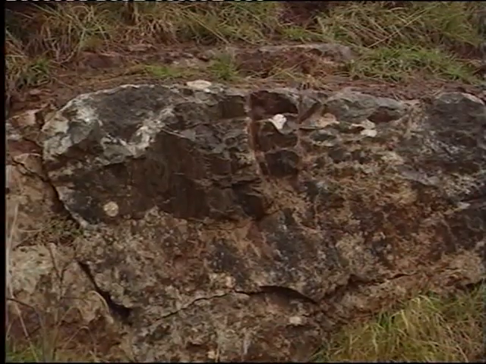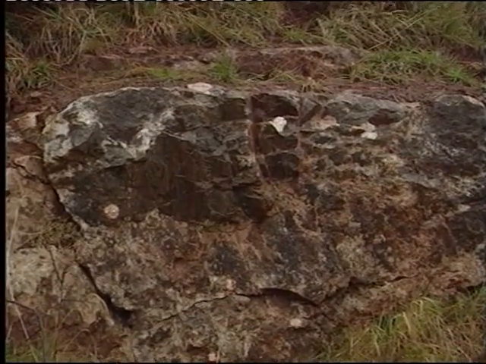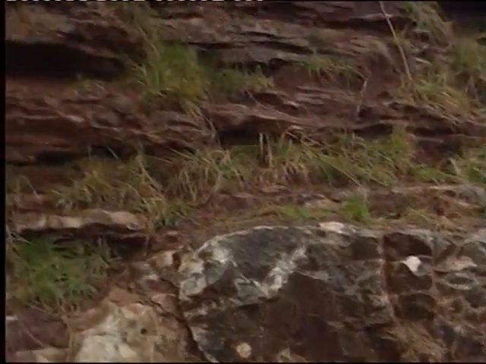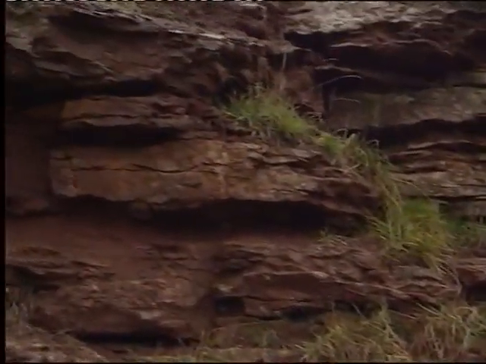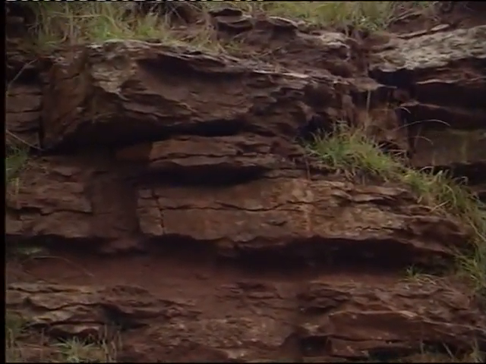Now, all these structures, the thrusts, the folds, the strike-slip faults, they're all part of the Variscan orogeny. And we know when that happened. It must be younger than the Carboniferous because it affects them. That's younger than 300 million years. And it must be older than the rocks above the unconformity. And they're about 250 million years old. So it must have happened in that 50 million year window.